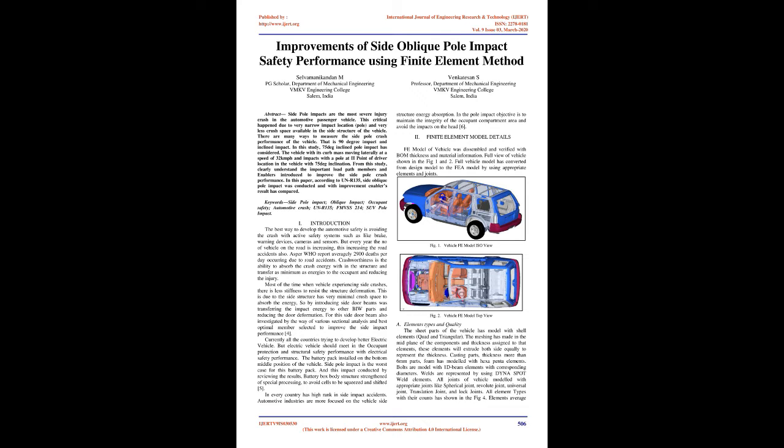Most of the time when a vehicle experiences side crashes, there is less stiffness to resist the structure deformation. This is because the side structure has very minimal crush space to absorb the energy, so side door beams are introduced to transfer the impact energy to other BIW parts and reduce the door deformation. The side door beam was also investigated through various sectional analyses and the best optimal member was selected to improve the side impact performance.